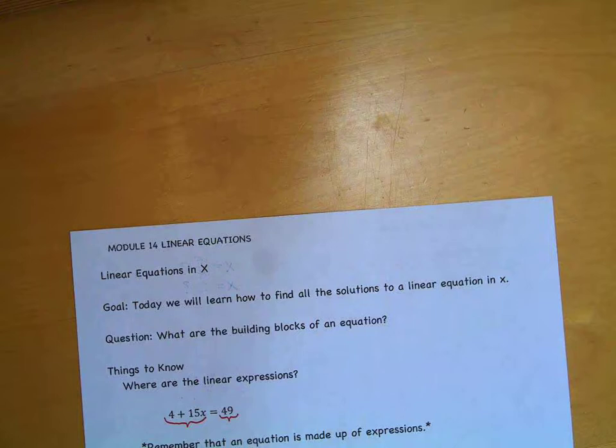Okay, so going back to our goal, today we will learn how to find all the solutions for a linear equation in x, which is what we did. The question that I asked you to think about in this lesson is, what are the building blocks of an equation? The building blocks of every equation are the two expressions and an equal sign. One expression has to equal the other, and that's what makes it a linear equation.